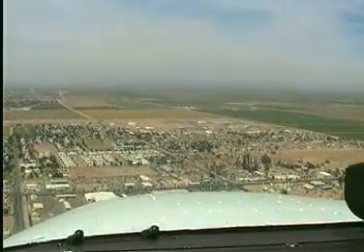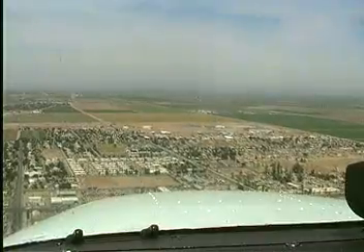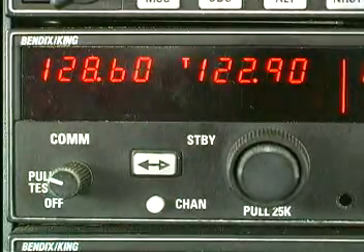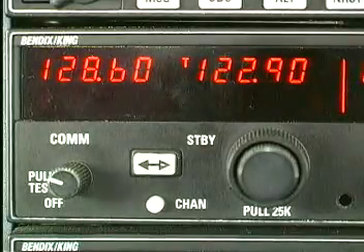Say, there's the runway, and I'm in good VFR conditions, so I'll cancel my IFR clearance with center. LA Center, Cessna 359er Echo Sierra is VFR canceling IFR.